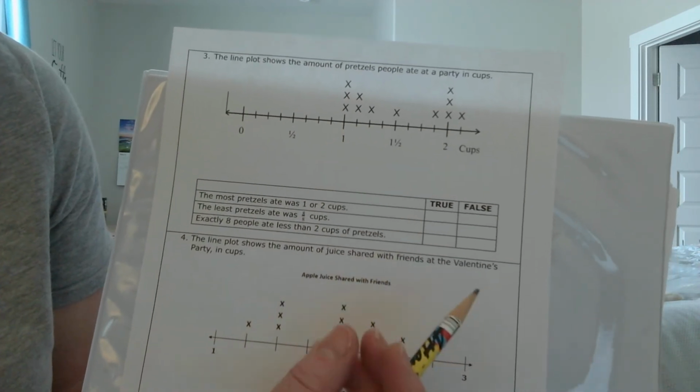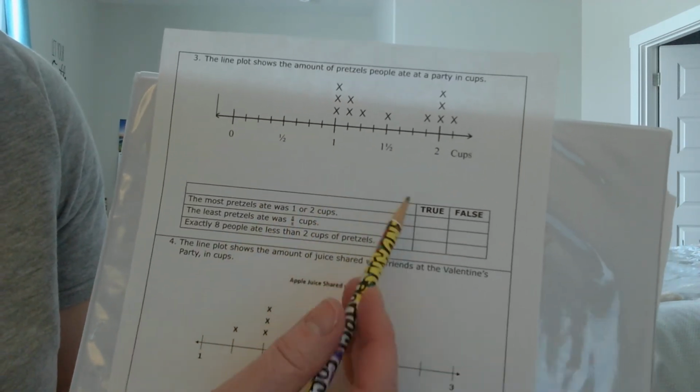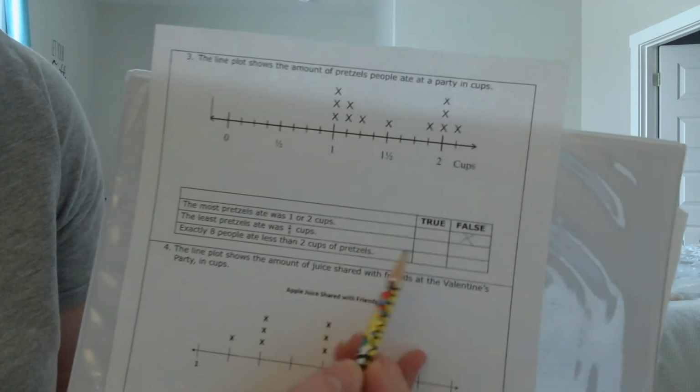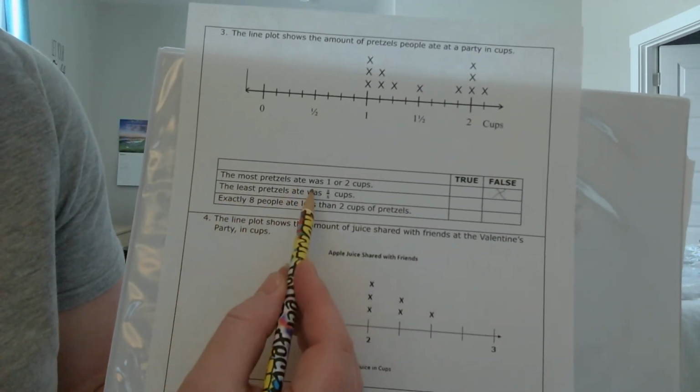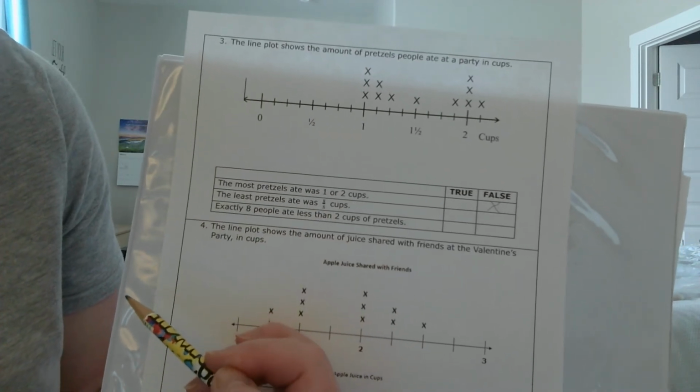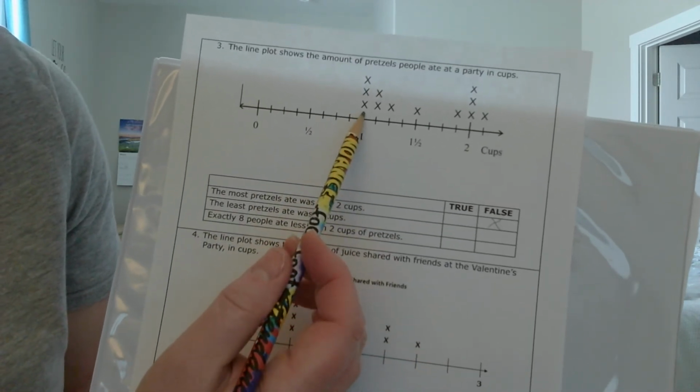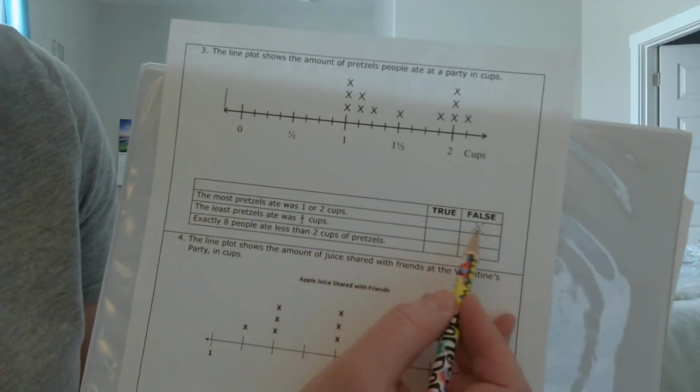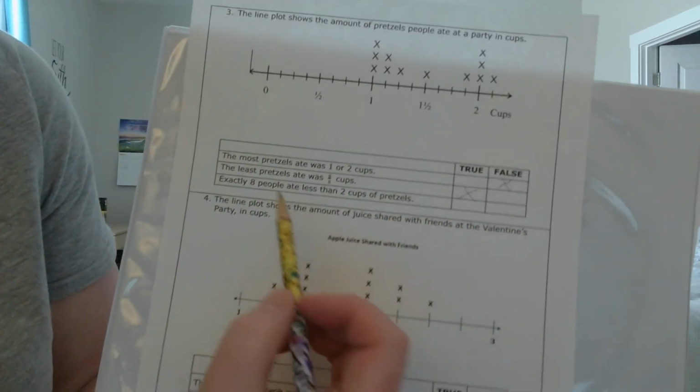So that would be no. The most pretzels ate was 1 or 2 cups. So that's a big false. The least pretzels ate was 8 and 8 cups. So remember, 8 over 8 is going to equal 1 whole. So that one is true. There were 3 people that ate 1 cup.